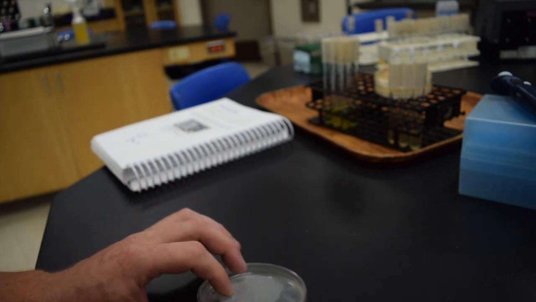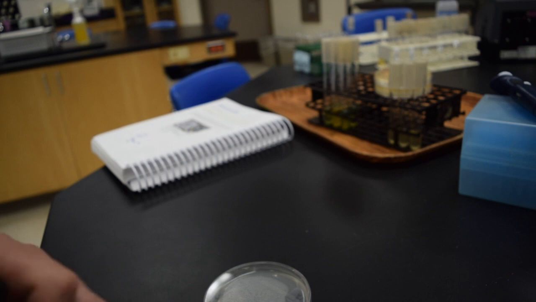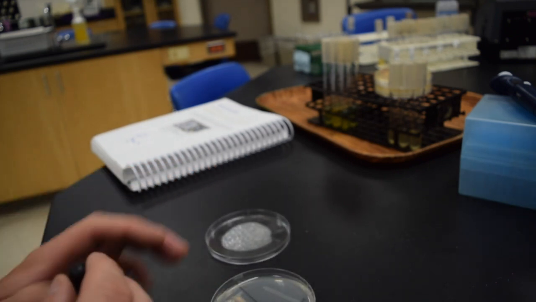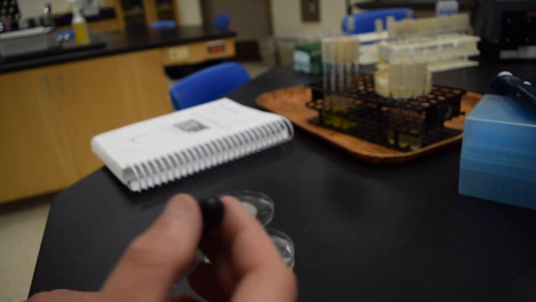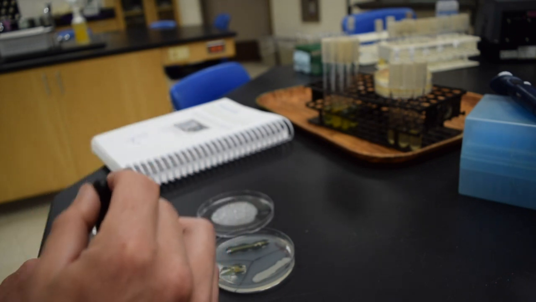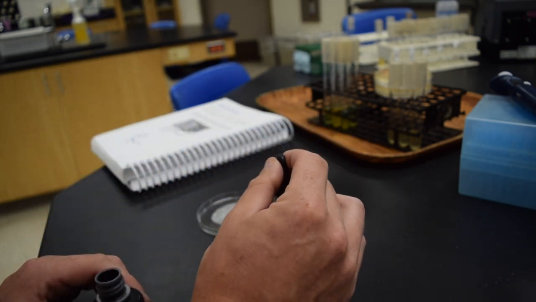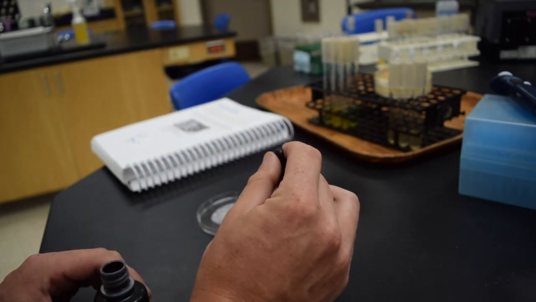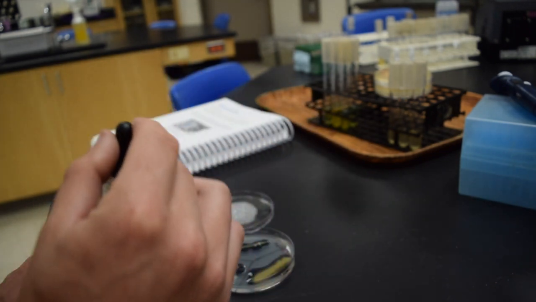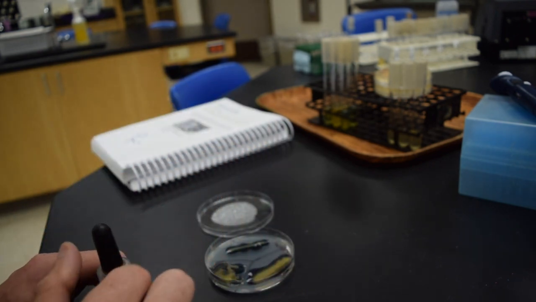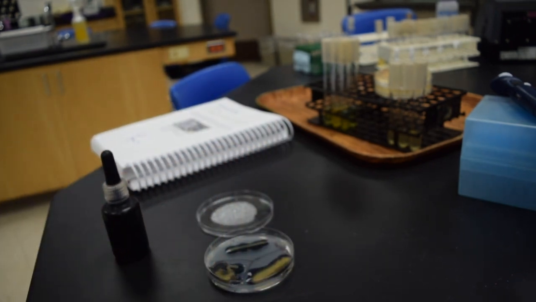So to analyze and see this more visually, which one produced amylase, you flood the plate with Gram's iodine, and I'll take still images of this as well. In the presence of iodine, starch will turn a dark purple, almost black color. And where amylase is produced, there's a halo around the bacterial growth.